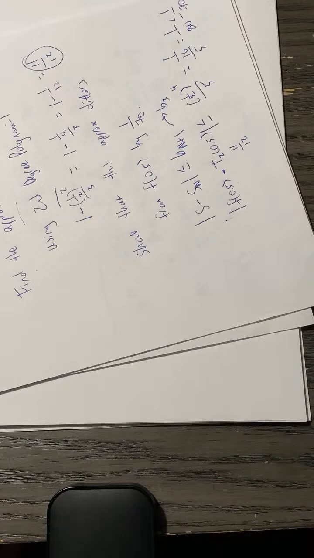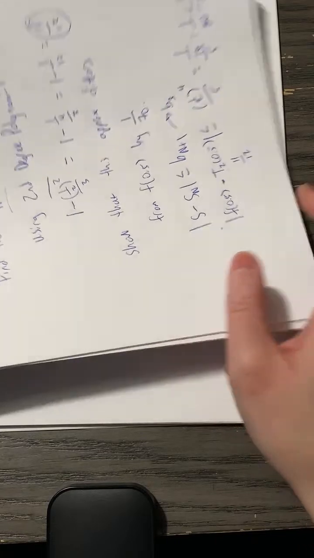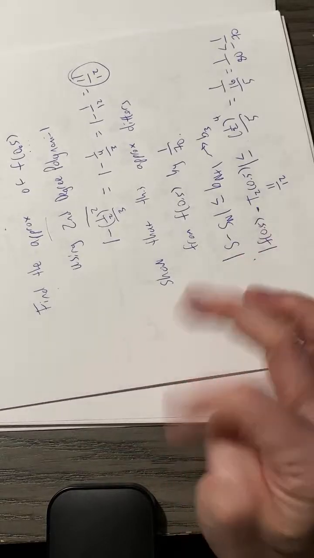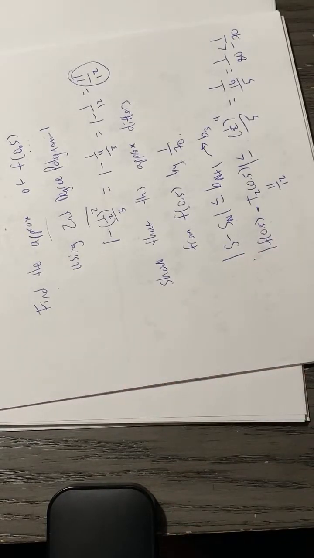Does anybody have any questions? I feel like we got a lot done actually. And I only messed up 5 times. So diverge or converge: bracket is converge, and parentheses is diverge when you're doing interval of convergence.